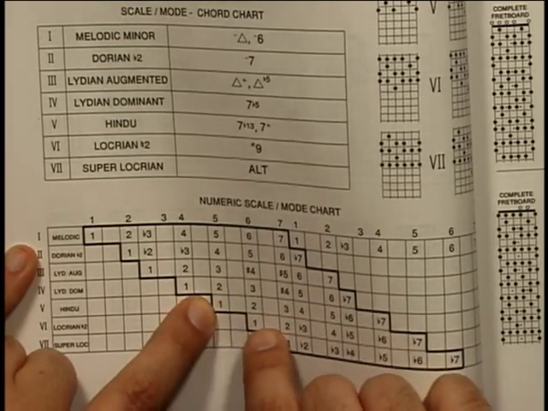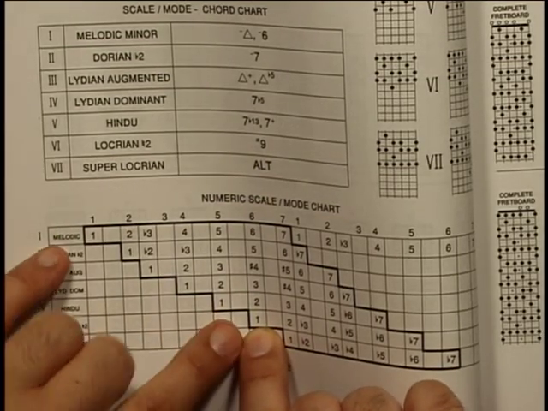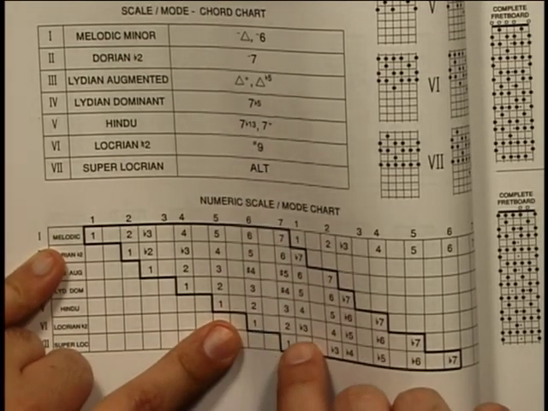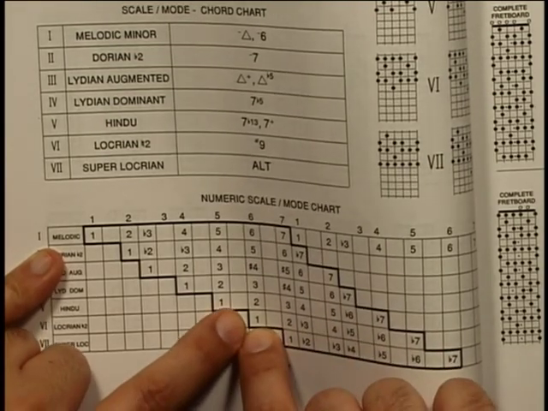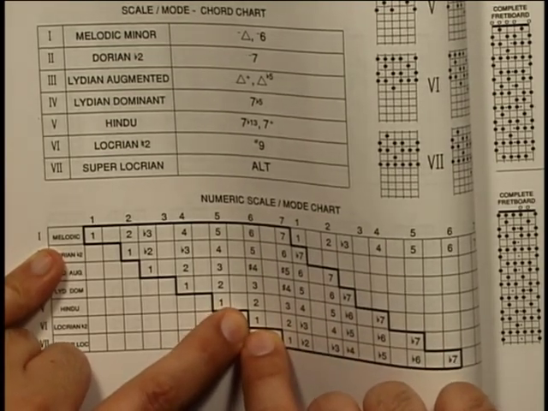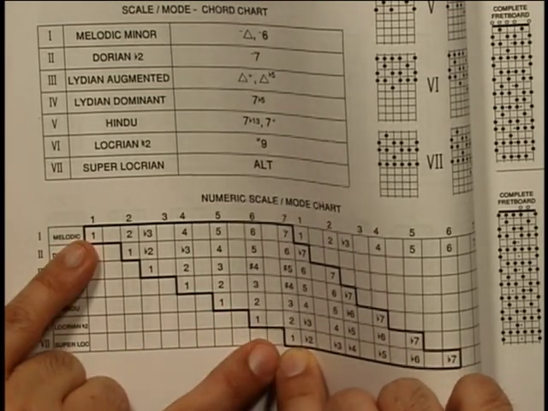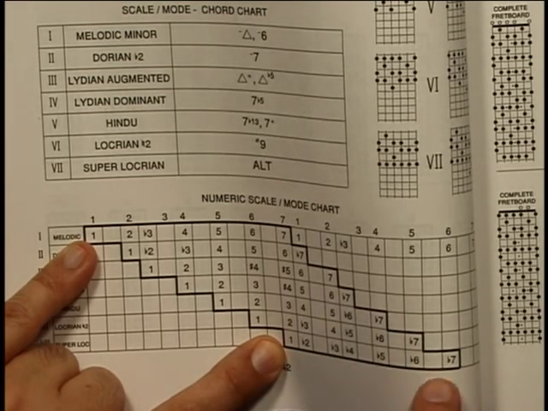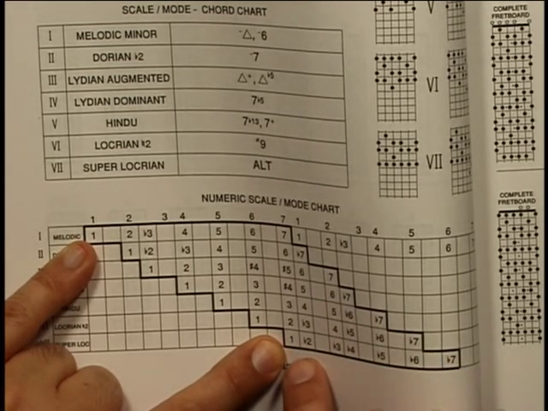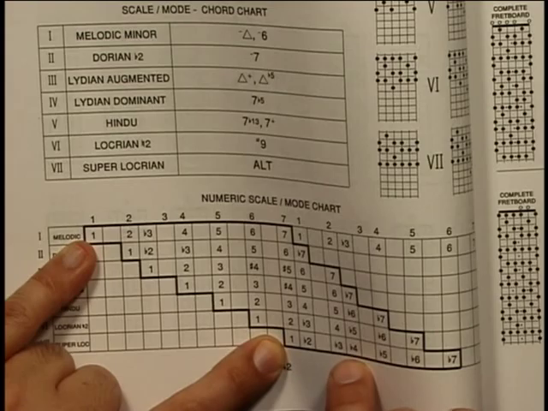If we shift the tone center to the 6th tone of our scale, we get the Locrian natural 2, which is 1, 2, flat 3, 4, flat 5, flat 6, flat 7. If we shift the tone center to the last tone, the 7th tone in this scale, we get the super Locrian, which is 1, flat 2, flat 3, flat 4, flat 5, flat 6, flat 7. It's very similar in nature to the Locrian from the major scale, except that the 4 is flat as well.